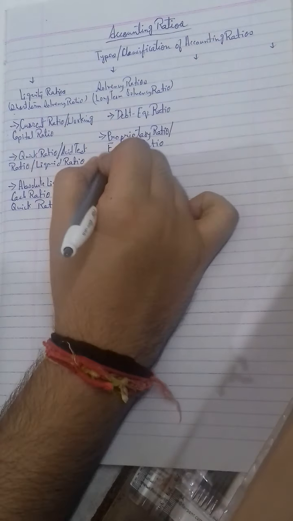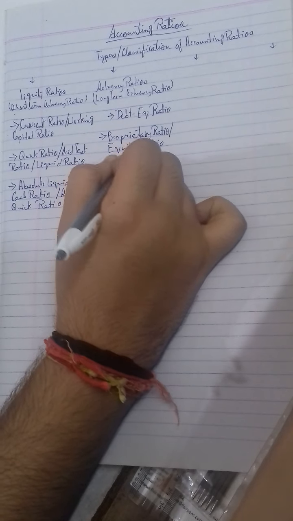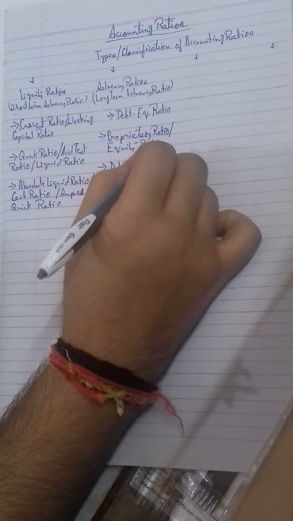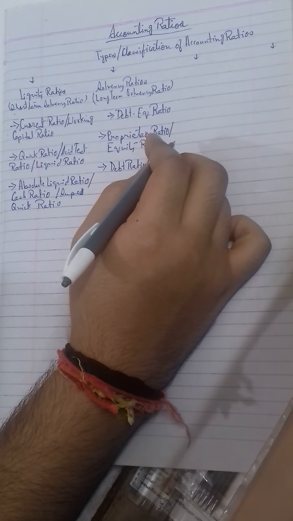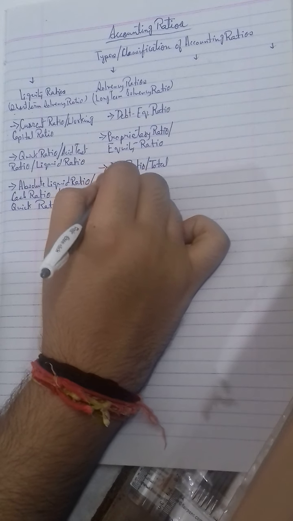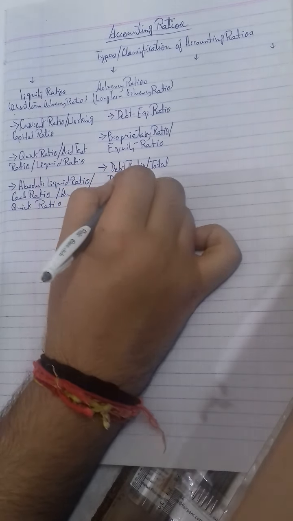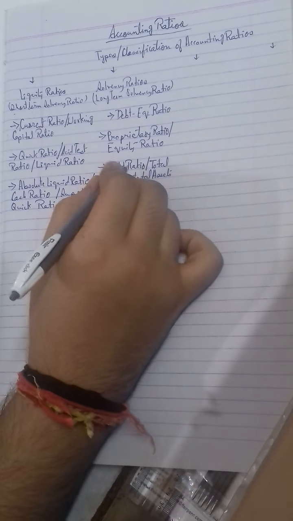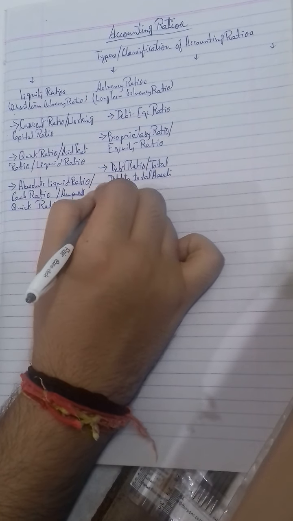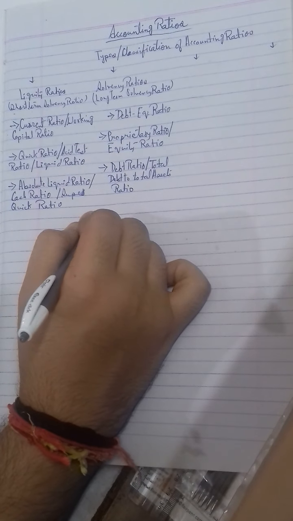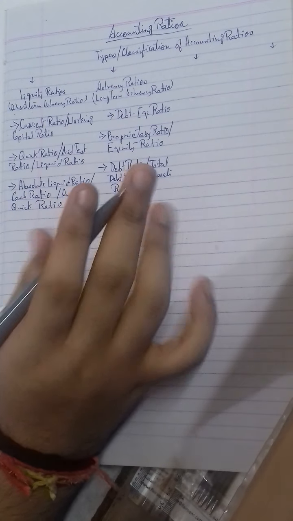Debt ratio. The other name of debt ratio is total debt to total assets ratio. Here it is a long list, but don't panic.